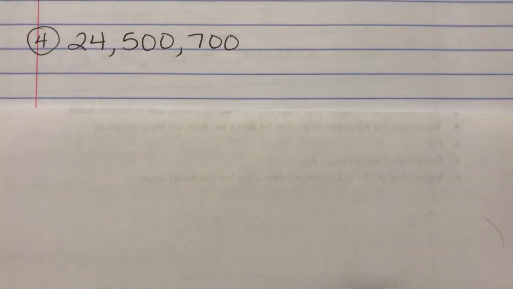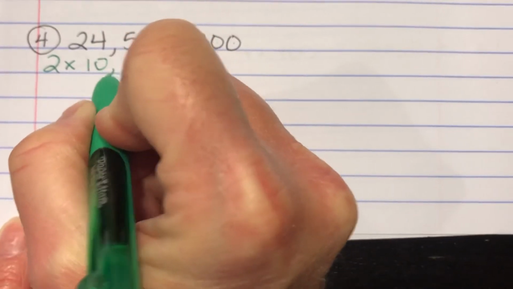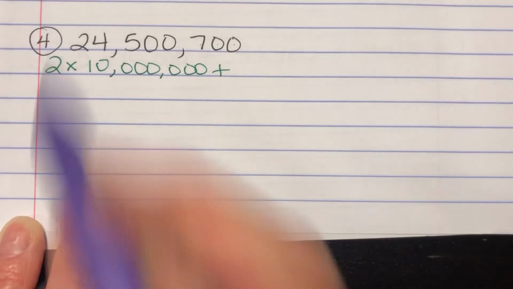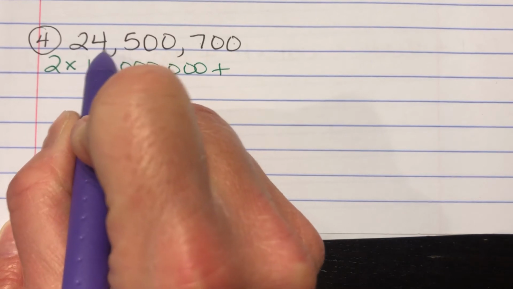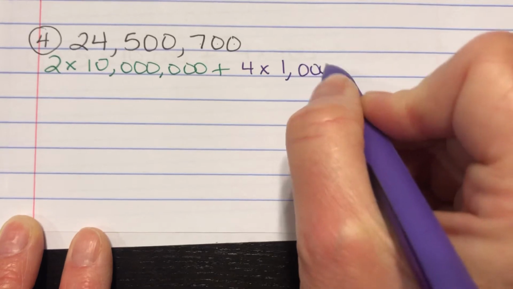So here's your last example like this. Write this out on your whiteboard or scrap paper in expanded form. Okay, so here we go. This 2 isn't worth 2. It's 2 times, and ones, tens, hundreds, thousands, 10,000s, 100,000s, millions, 10 millions. So I need to take 2 times 10 million. That's a 10 with the 6 zeros. Plus, okay, if this is 10 million, that's a regular million. So 4 times 1 million, that's a 1 followed by 6 zeros.